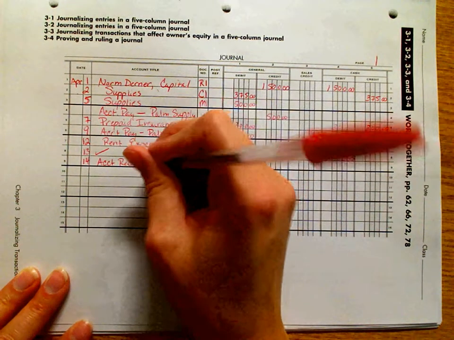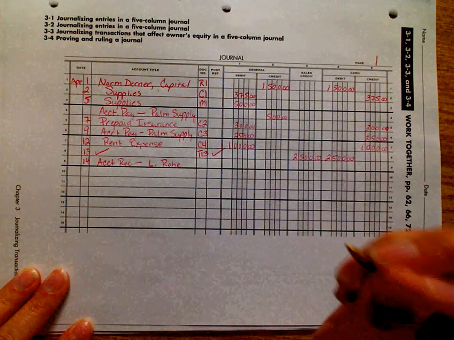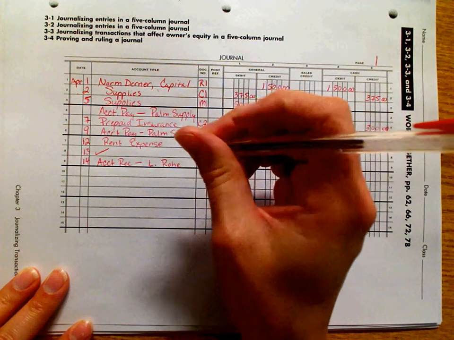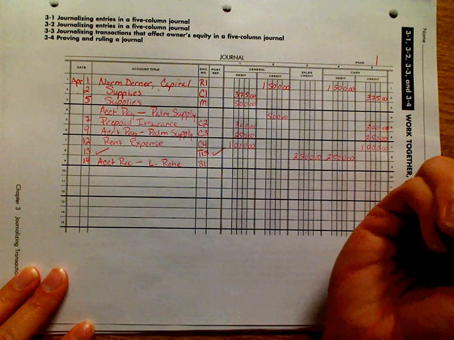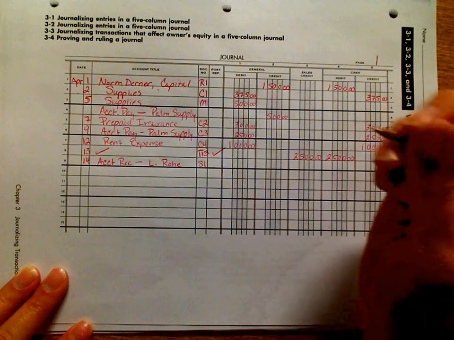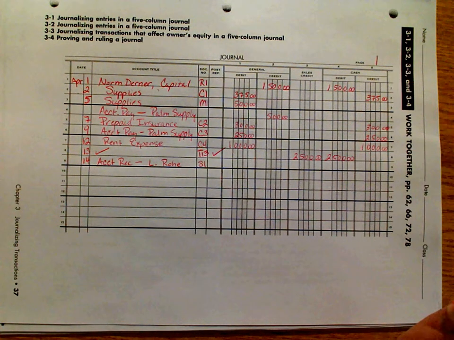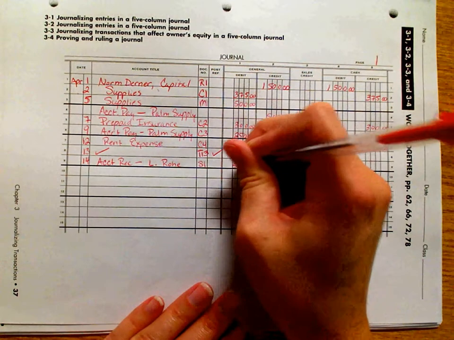And it's L. Rohi. S1 is our document, and it's $510. So are we going to debit or credit accounts receivable? We're going to debit to make it increase.